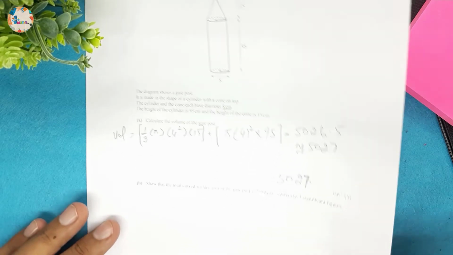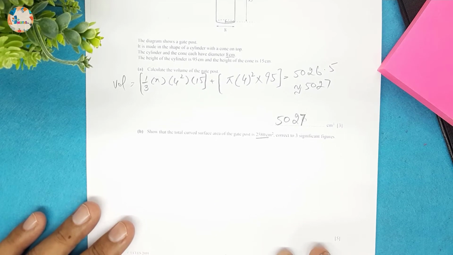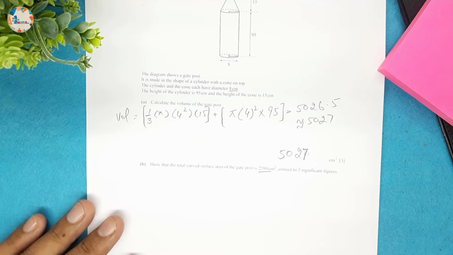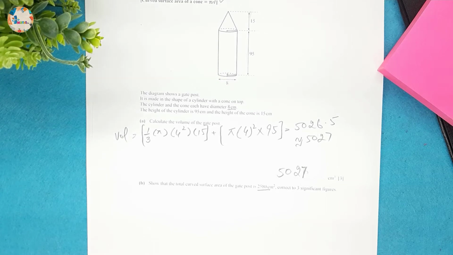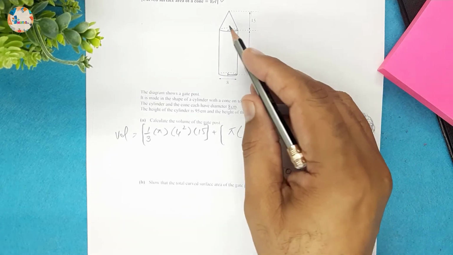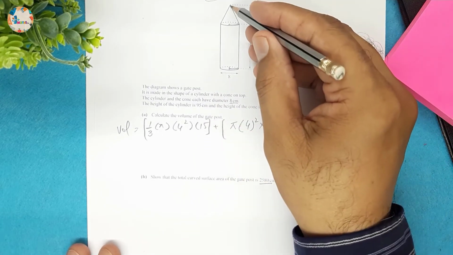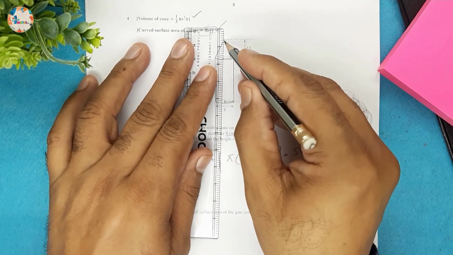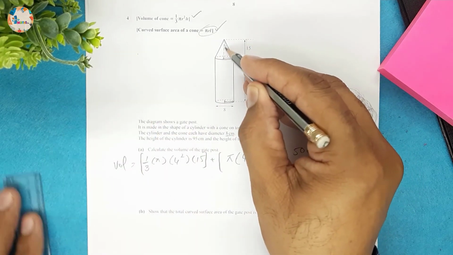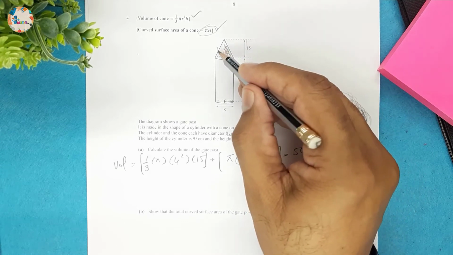Show that the total curved surface area of the gate post is 2580 centimeter squared, correct to 3 significant figures. So we have to calculate the curved surface area of the gate post. For this one we will be calculating the curved surface area of the cone. The formula is provided, pi r L, and L is basically the slanting height. We can calculate the slanting height by Pythagoras theorem. This will be the triangle which we will be using for that one, and the base is 4 and the perpendicular height is 15.